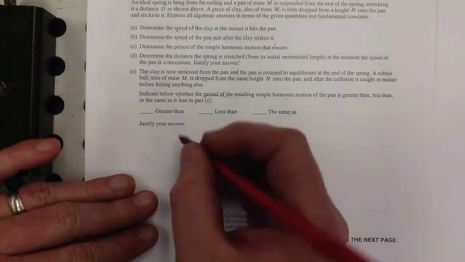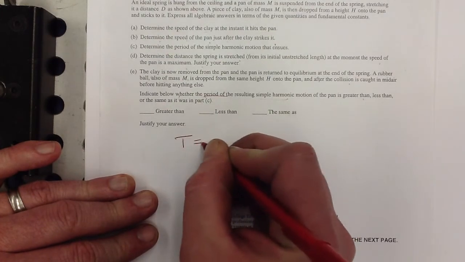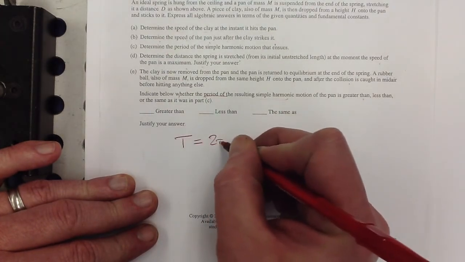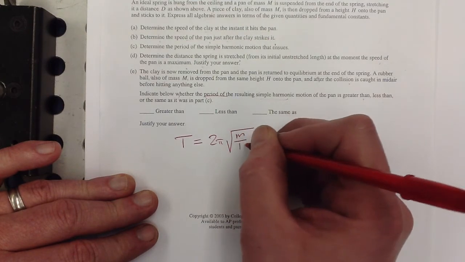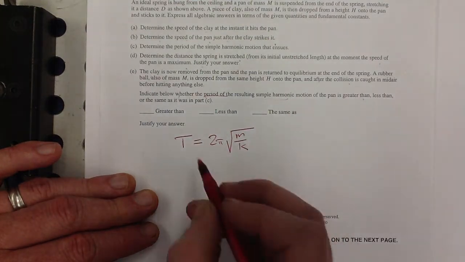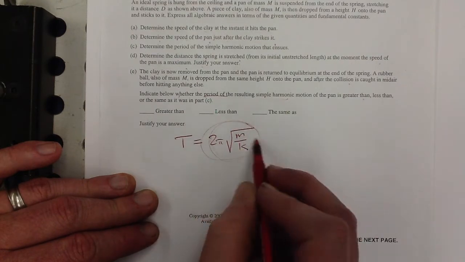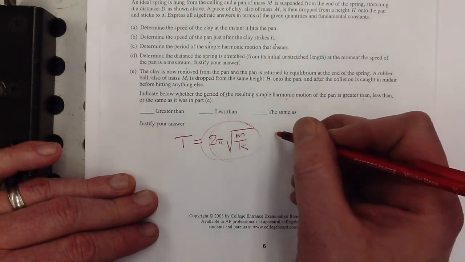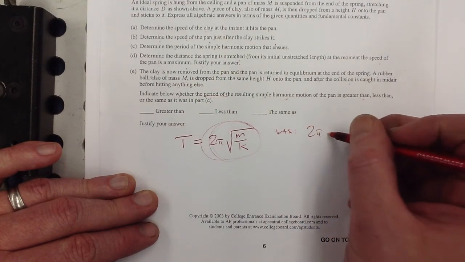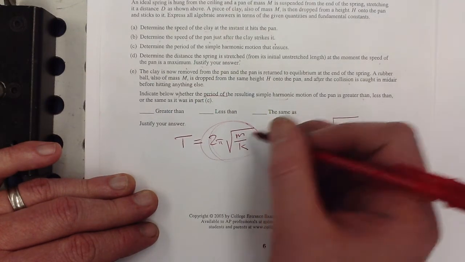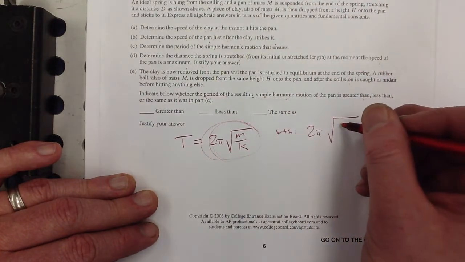Well, let's see. Period is equal to 2 pi times the square root of m over k. Now, this is the period of whatever's in motion. This was 2 pi times the square root of the mass when the lump of clay was stuck to the pan.